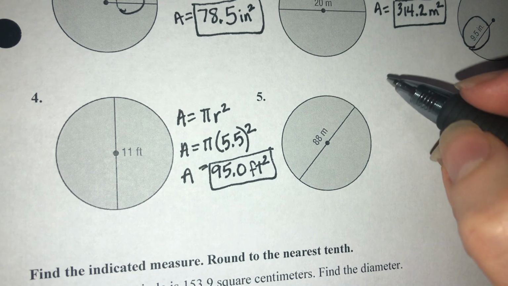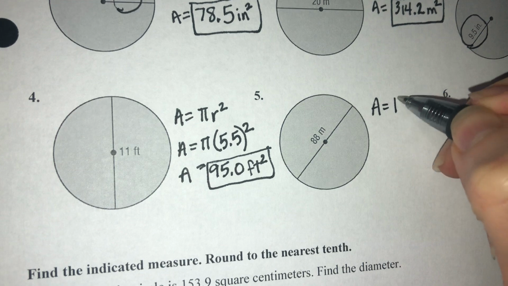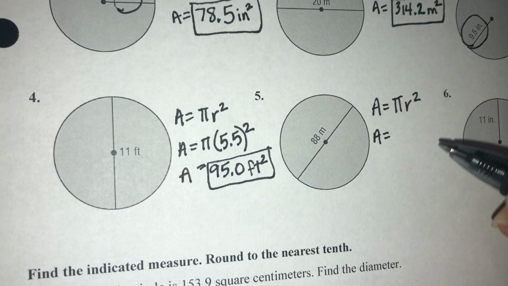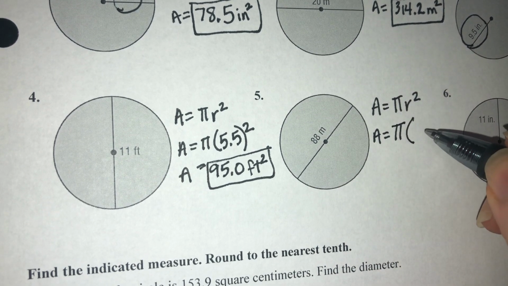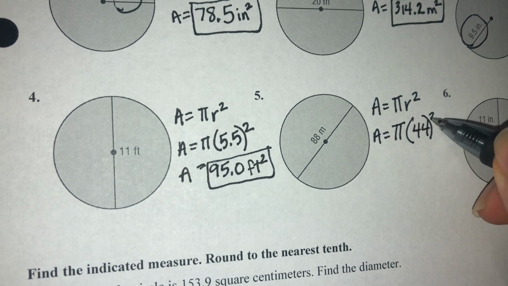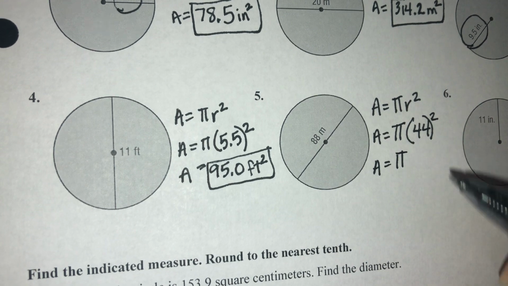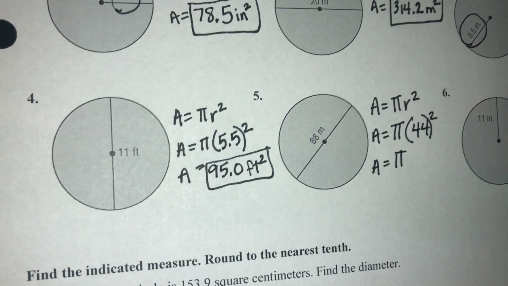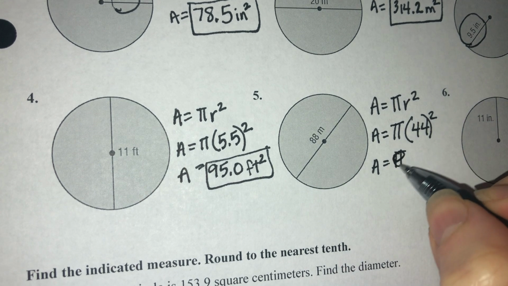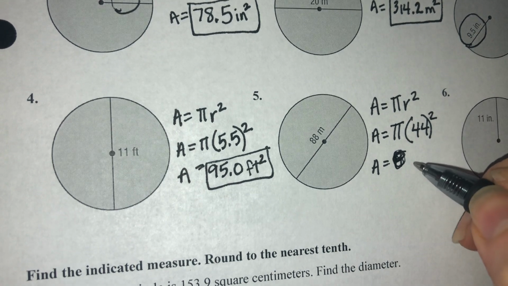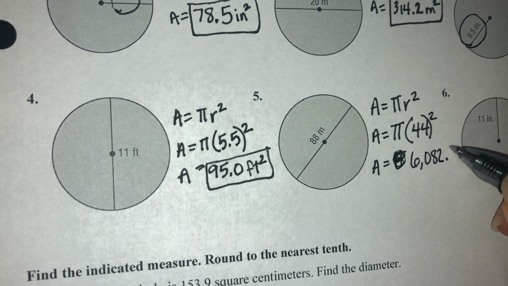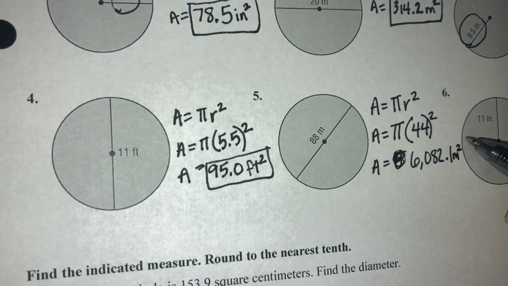All right, number 5. The area formula for the circle is pi r squared. Again, they gave us the diameter all the way across the circle, so I'm going to divide that by 2 to find the radius. Half of 88 is 44. And so pi times 44 squared is 6,082.1 meters squared.